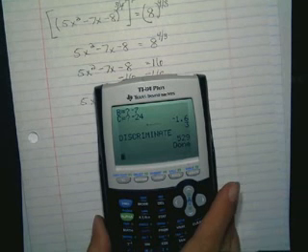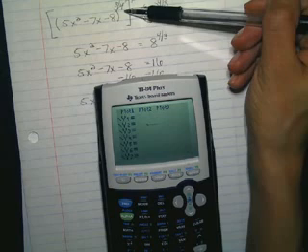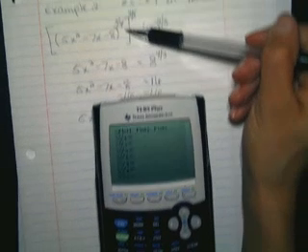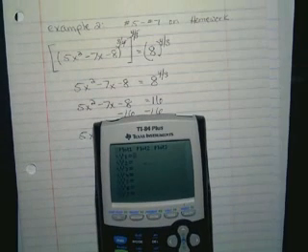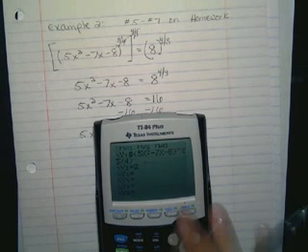So if you would like to use your calculator, you could type in the original function, which is, in parentheses, 5x squared minus 7x minus 8 to the power of, and I'm going to put my 3/4 in parentheses, otherwise I'm not going to get the correct answer.